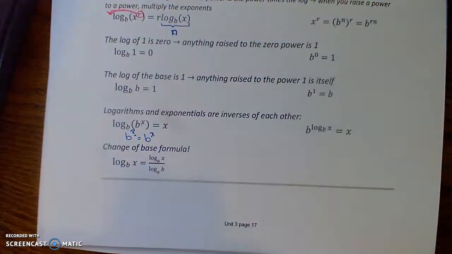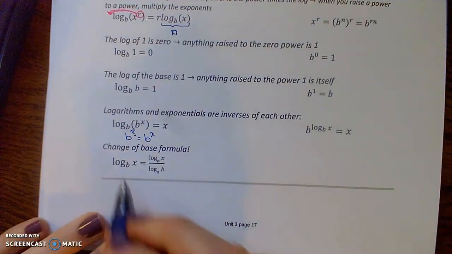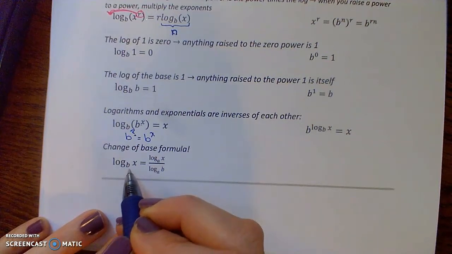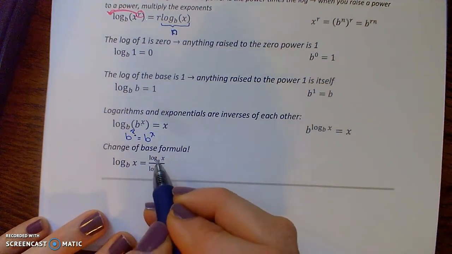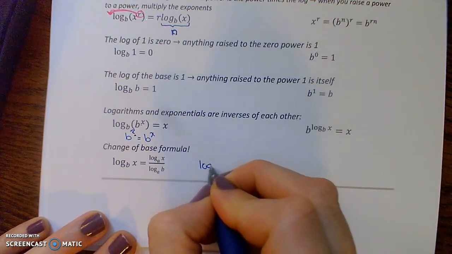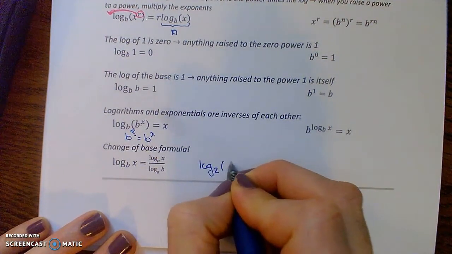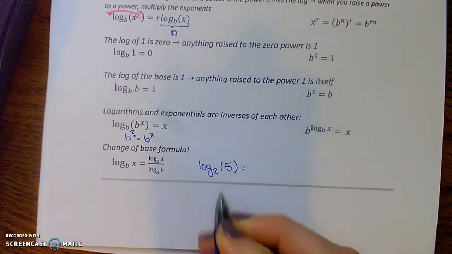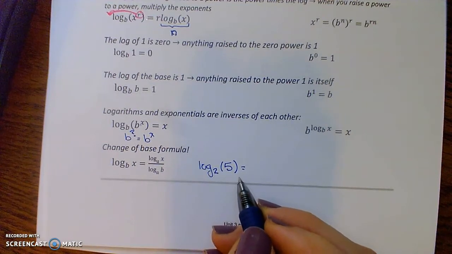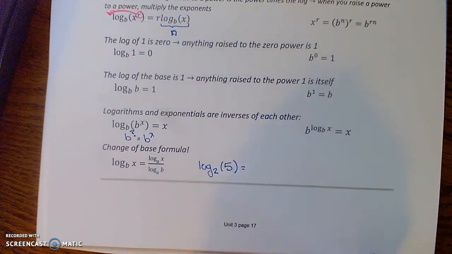All right, and all of this also leads us to the change of base formula, which can be derived by these ideas above. So suppose you had log of some base that you didn't like, and you would rather write that with some other base. So for example, if I have log base 2 of 5, say, and I'm like, I don't know, 2 to the what power is 5? I'd rather compute that on my calculator, because I can't write that with a base of 2.